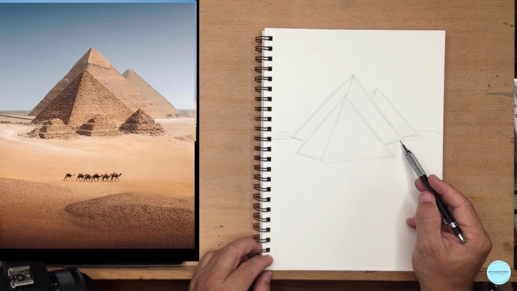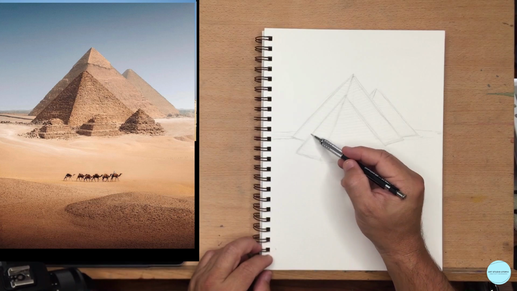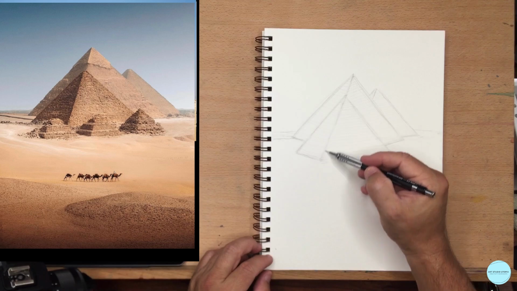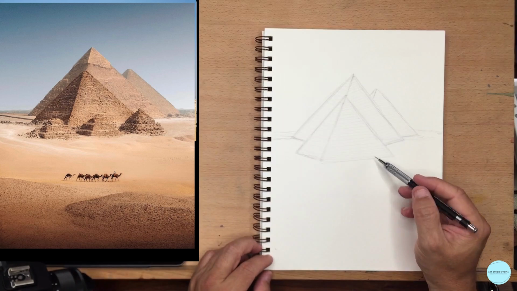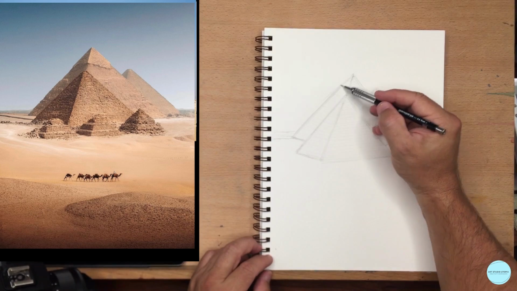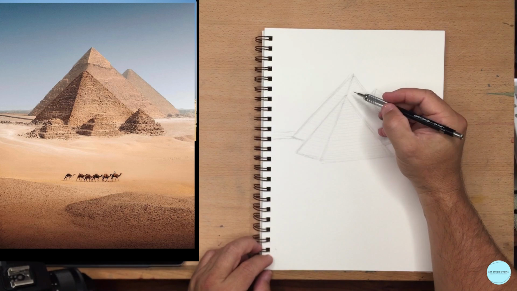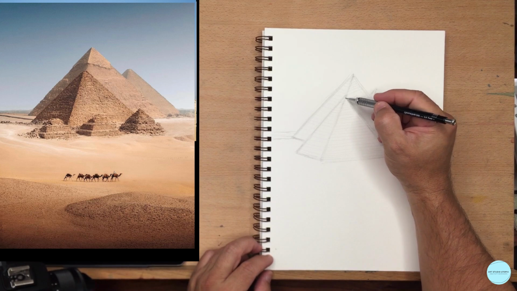Some of the space. I want to really emphasize that space between our pyramids so it doesn't just all look like one big volume. And how do I do that? That's going to be done with light.